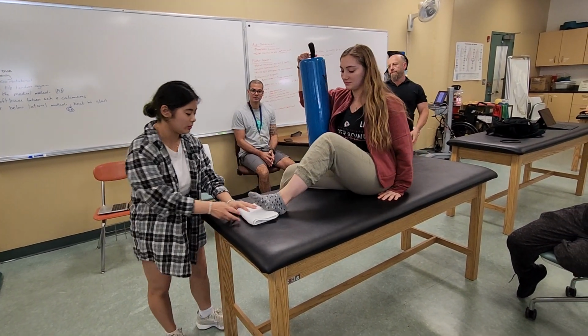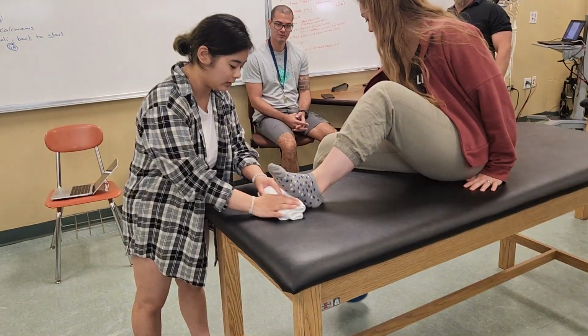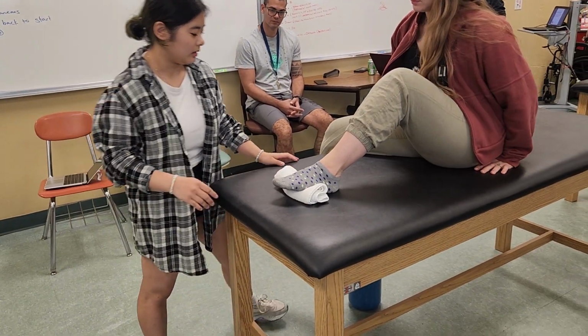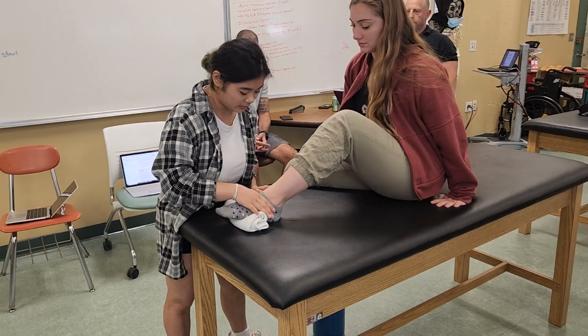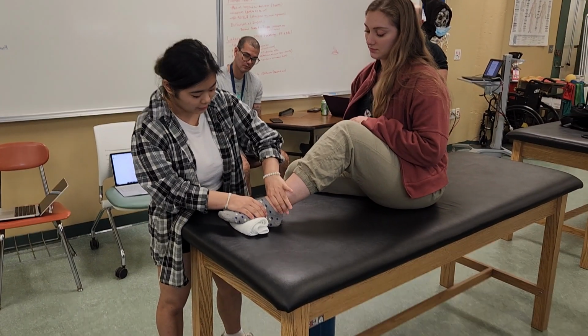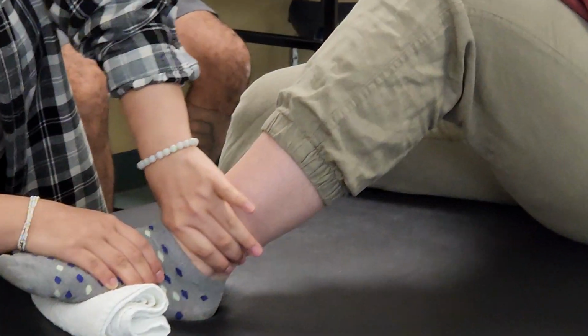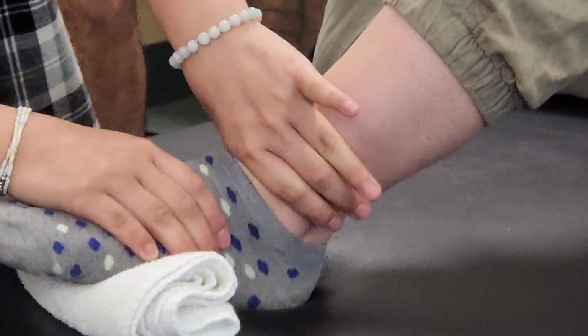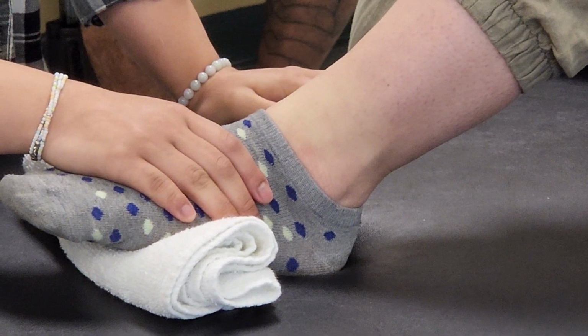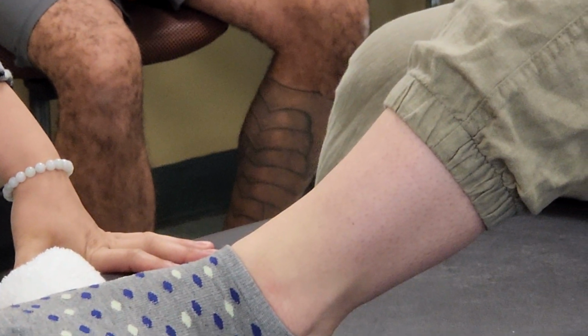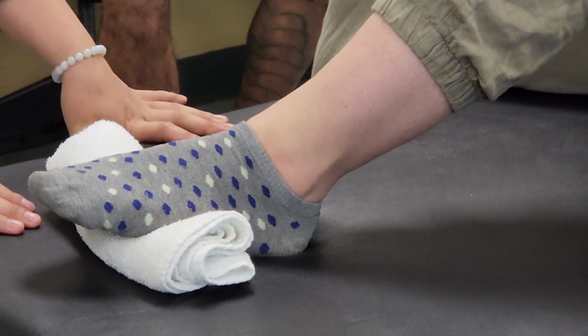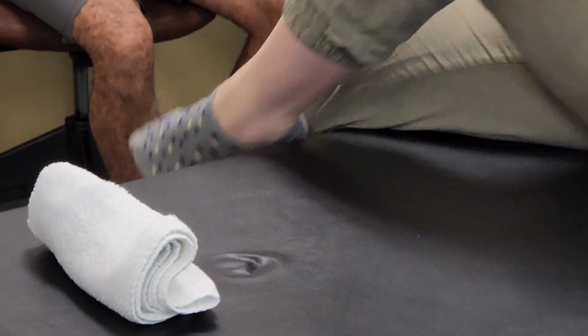So what do we do? We're going to have the patient put their foot on the towel, and this time we're just going to stabilize the foot and push posteriorly. So now you're pushing posteriorly on the distal tib-fib, right? And if you have excessive translation that way, that will be a positive sign. Very good. All right, very good.